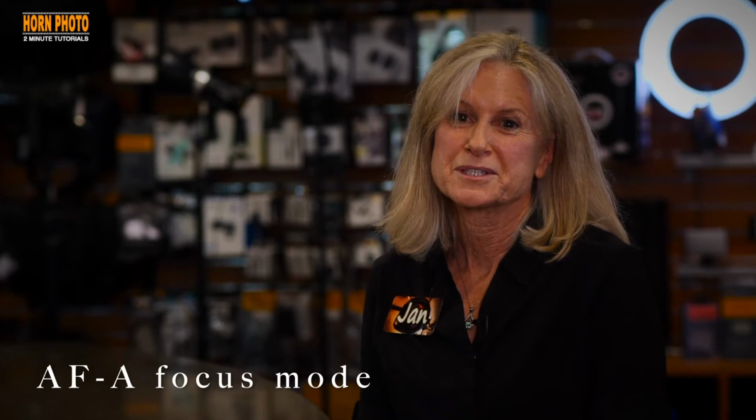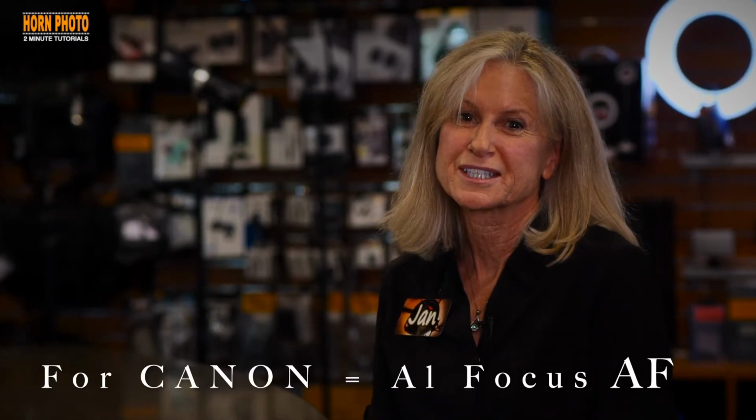AFA lets your camera decide for you, switching from still to continuous depending on what it thinks your subject is. AFA, think automatically decides for you. AFA is the default setting for most cameras, and it's for a good reason. It works best most of the time.